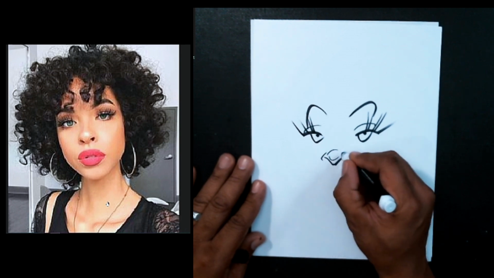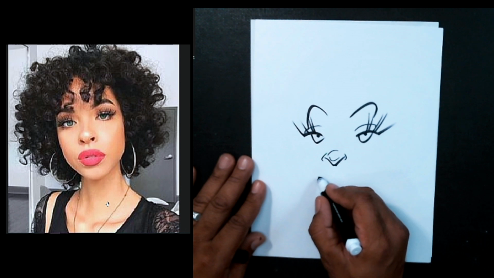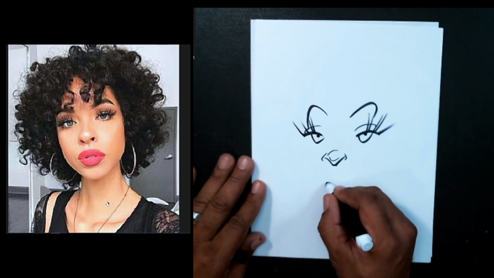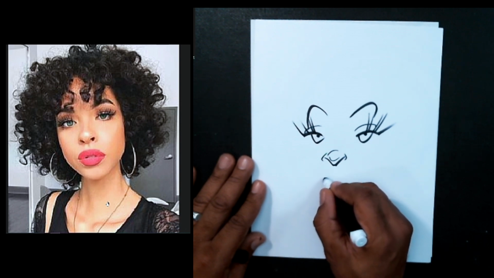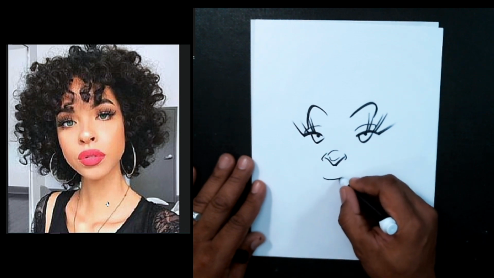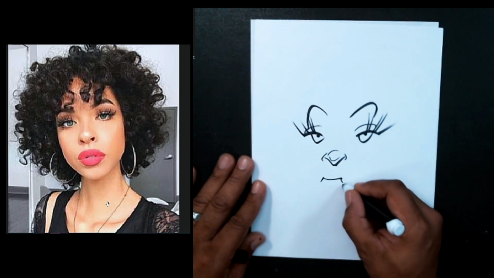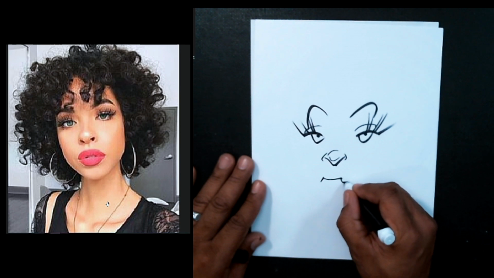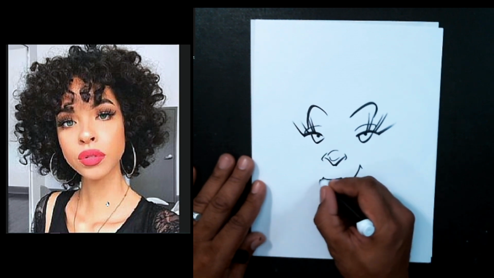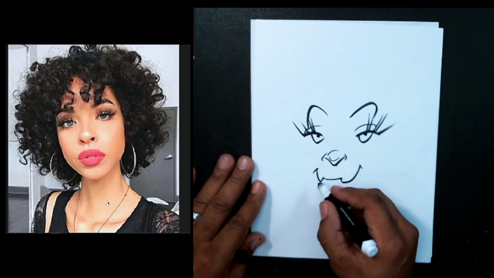Then what you want to do is figure out where the center of your mouth is, and once you have the center, you just do like this, bring it down, then you come up, and we can put a little bit of a smile on her.